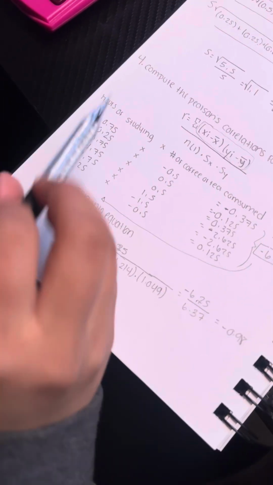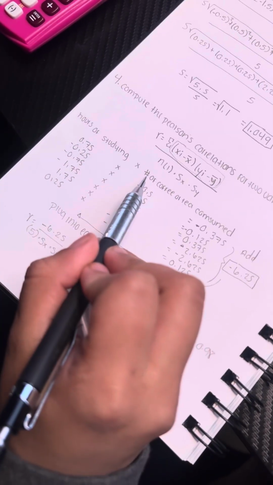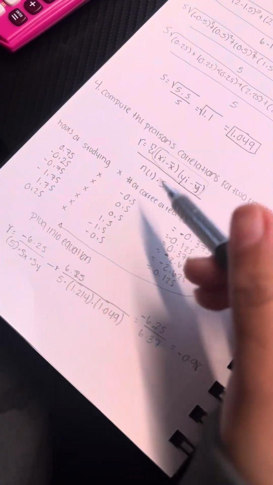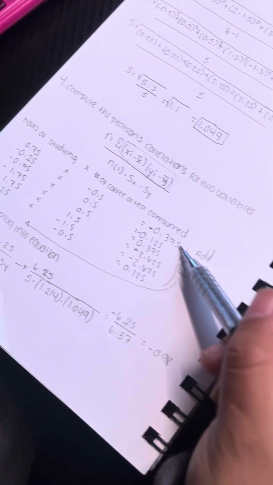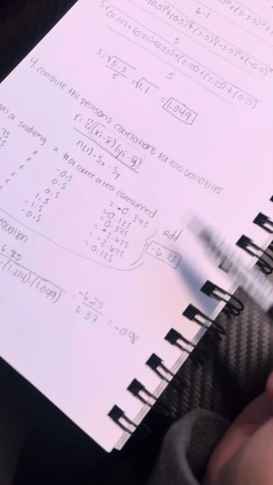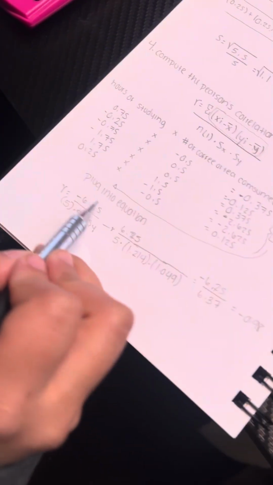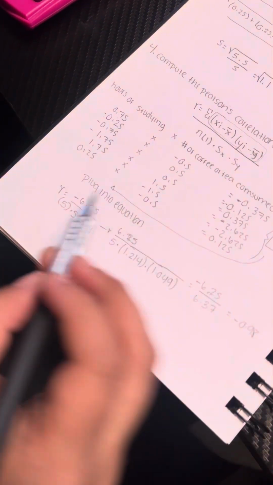Once I got the hours spent studying times the number of coffee or tea consumed, I multiplied, which gave me these numbers right here, which helped me find the first part of the equation, which was negative 6.25.